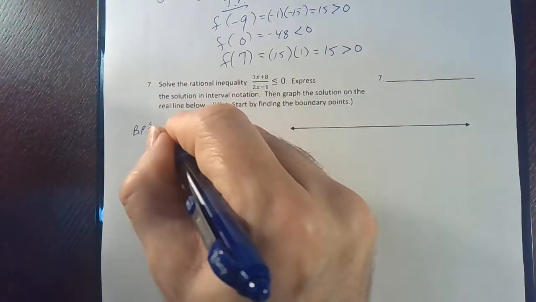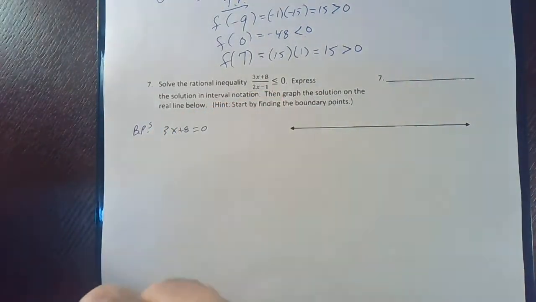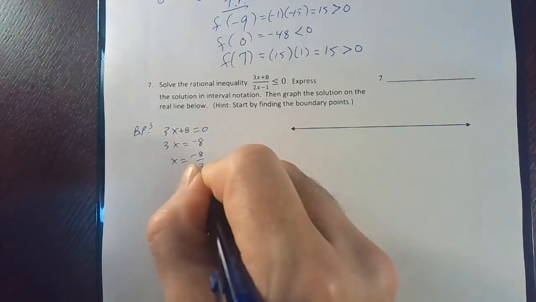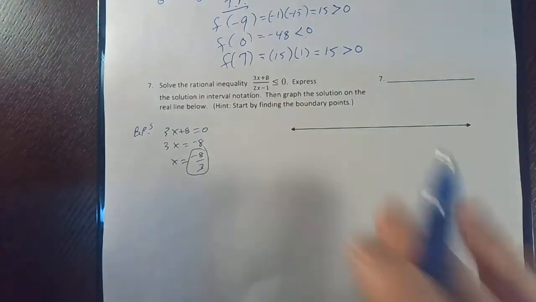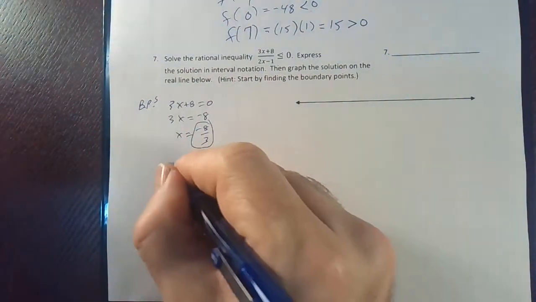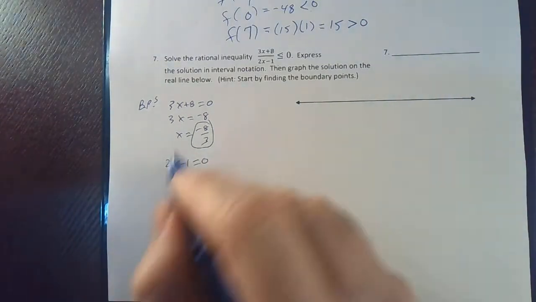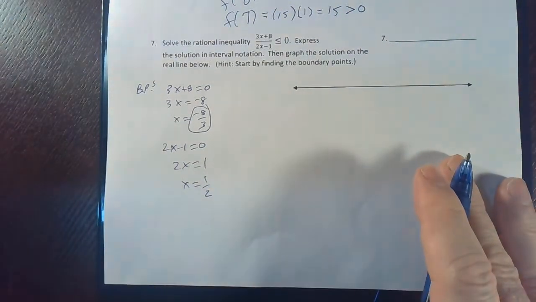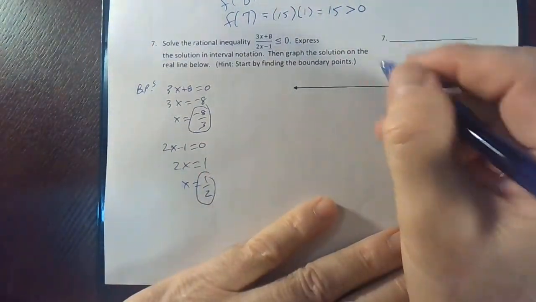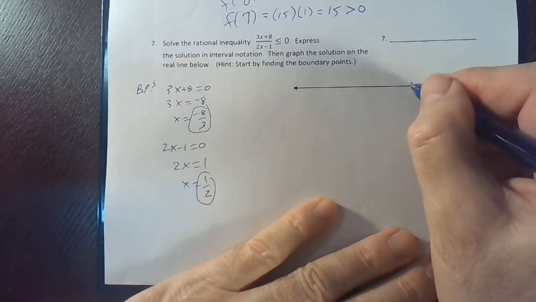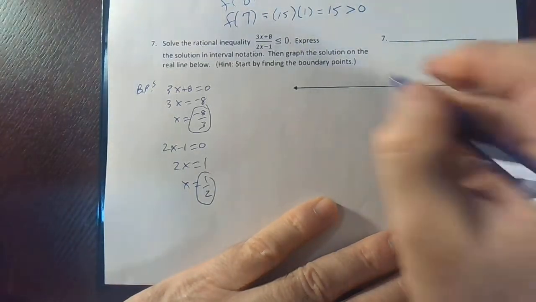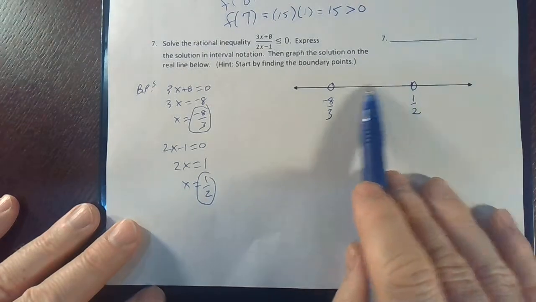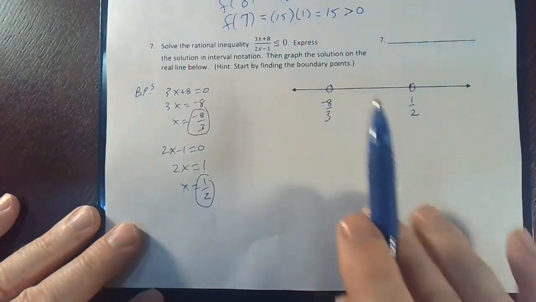So the numerator, 3x plus 8 equals 0, means that 3x equals negative 8, and x equals negative 8 over 3. That's one boundary point. Second boundary point, 2x minus 1 equals 0, means that 2x equals 1, and x equals 1/2. That's the second boundary point. So I'll put 1/2 right here, and I'll put negative 8 over 3 here. And I'll wait to fill in any of these boundary points with solid circles till the end.